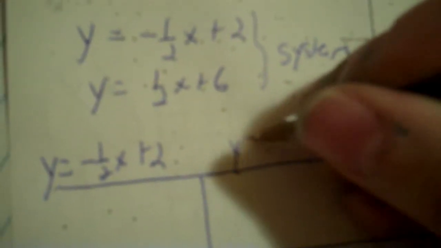So I would suggest you organize your work with a table, and on one side you put y equals negative 1/2 x plus 2. On the other side, y equals 1/2 x plus 6. Now we have both y and x in this equation, and the y is isolated by itself, so boom, I got my m and b right there. So slope, y-intercept. So the slope's negative 1/2, and then the y-intercept's plus 2.